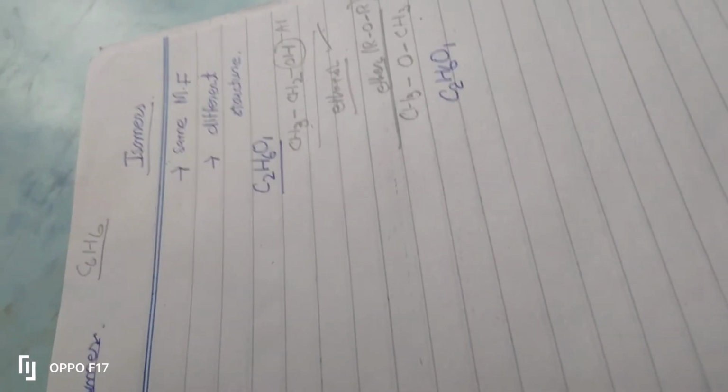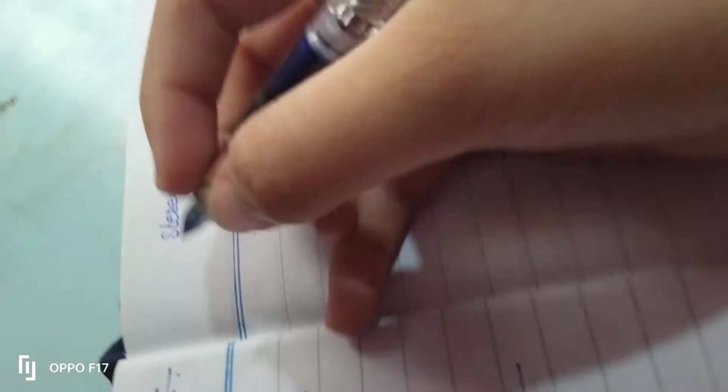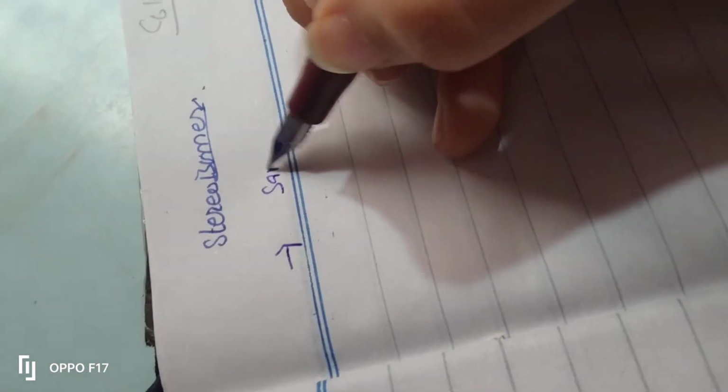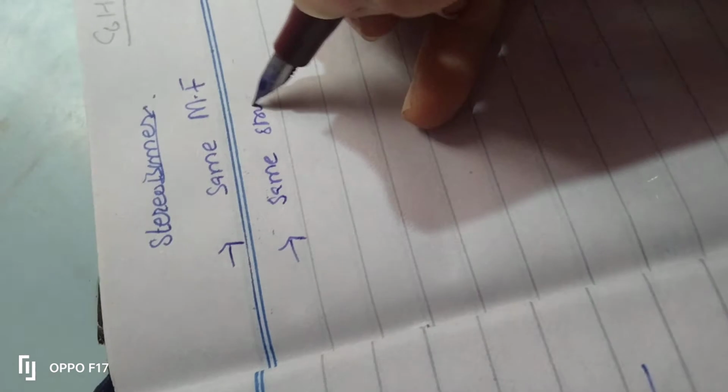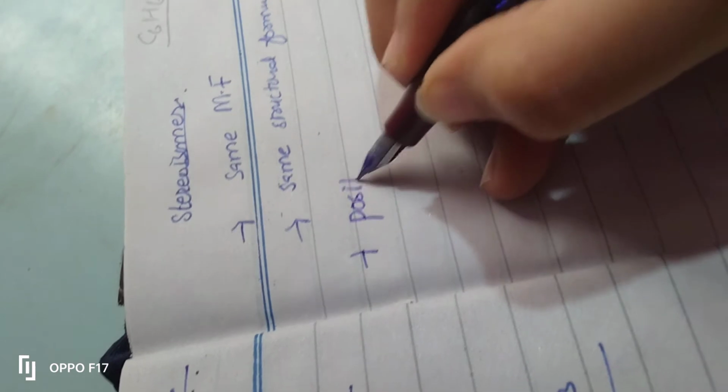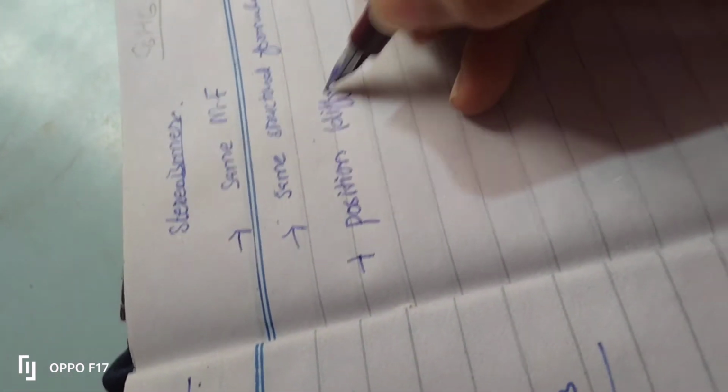Now we can talk about what stereoisomers are. Stereoisomers are also a type of isomer. They have the same molecular formula, and they have the same structural formula. So now you will ask, what's the difference? Before, we said that in isomers we have the same molecular formula but a different structural formula. Here, the difference is in position.